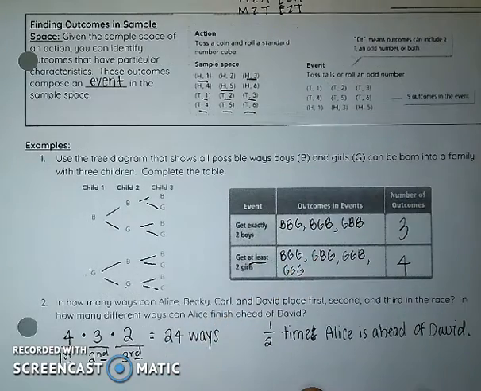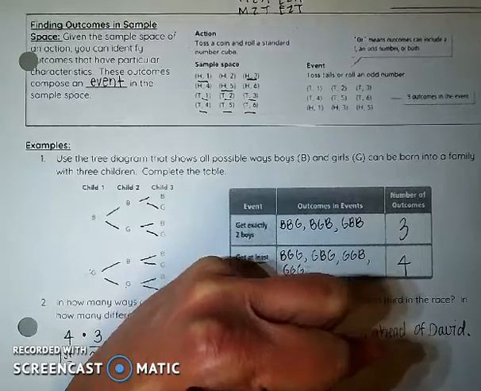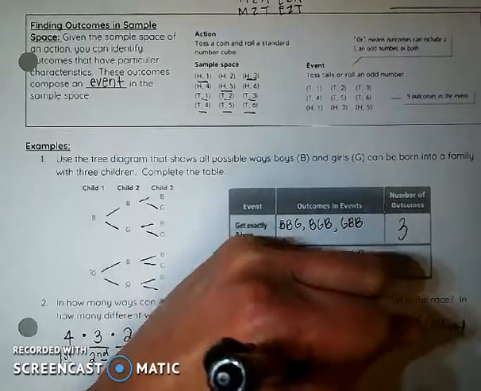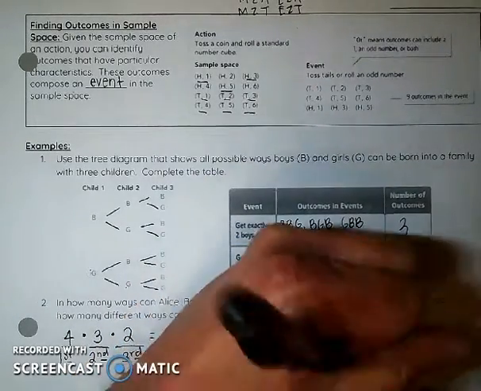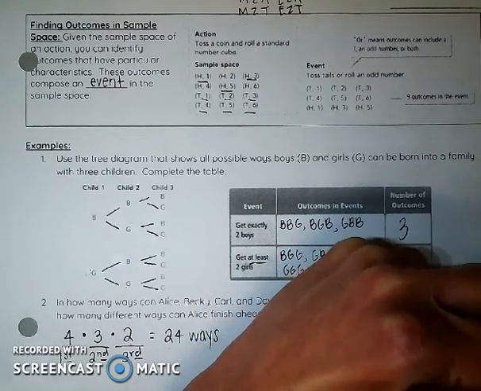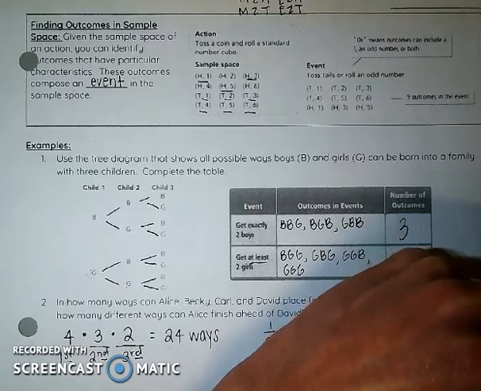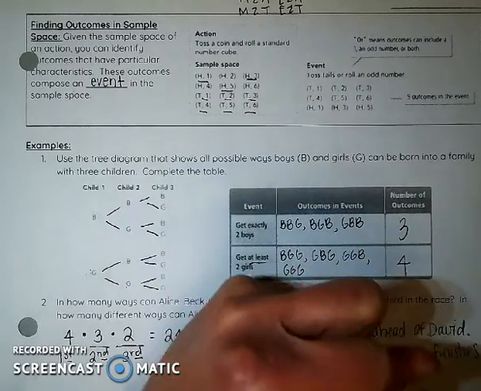And if that's true, then out of 24 ways, half of those, Alice will finish ahead. So I'm going to take half of 24, which gives me 12. So we have 12 ways Alice finishes ahead of David.